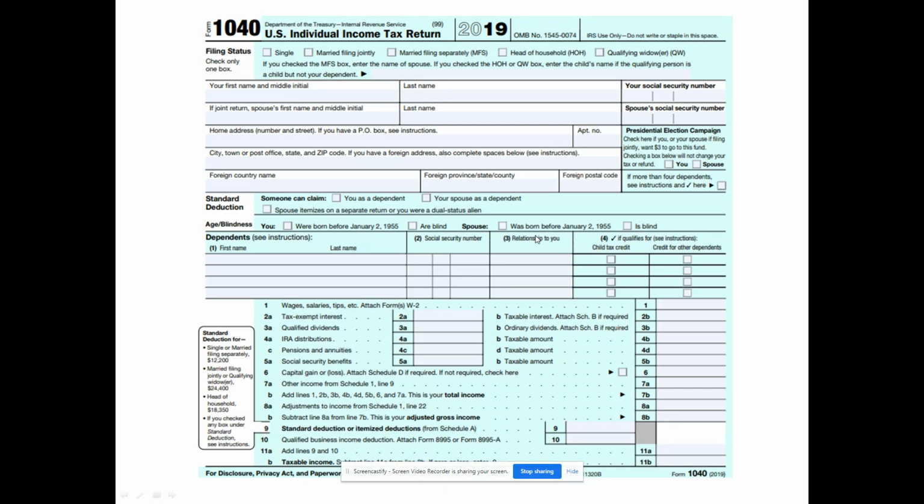Okay, so let's go over a few forms before we go into the actual online software. So this is what the tax return looks like for the year 2019. It's what's called a Form 1040 U.S. Individual Income Tax Return. They first want to know what your filing status is going to be: single, married filing jointly, married filing separately, head of household, or qualifying widower.